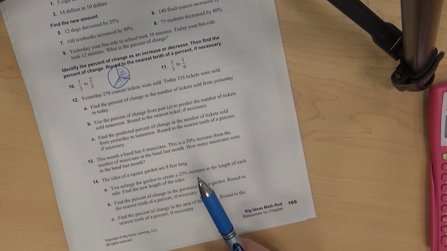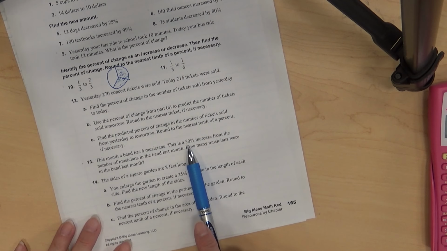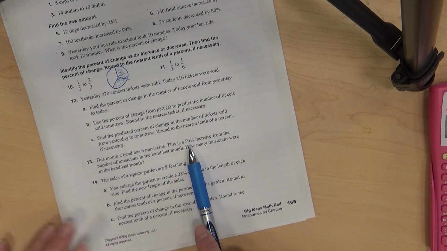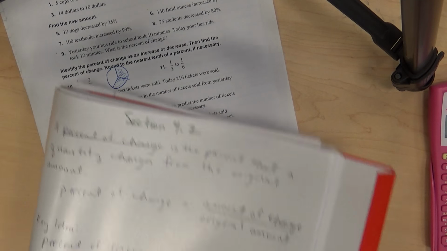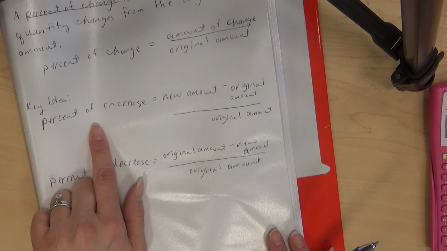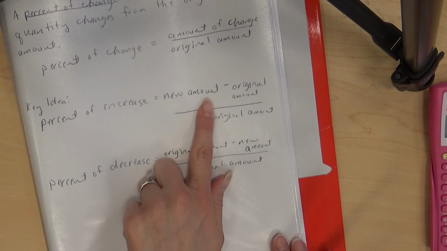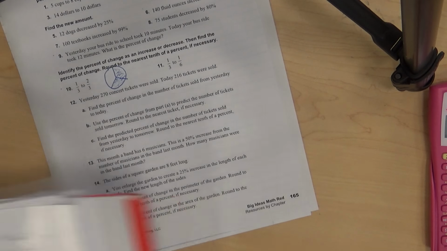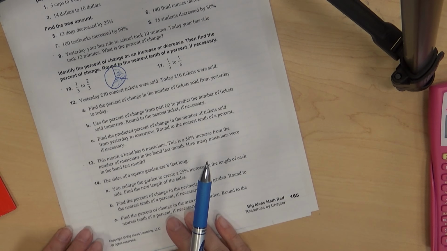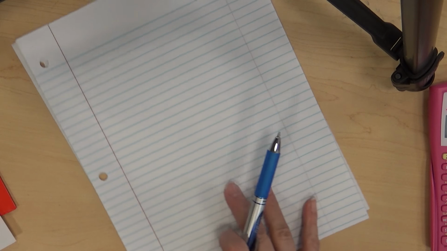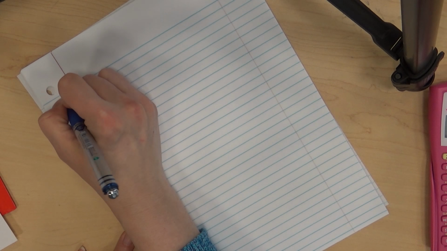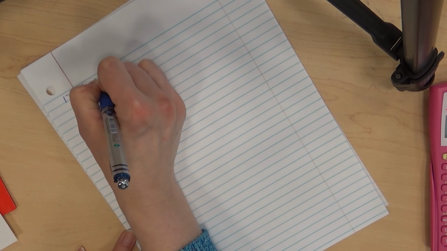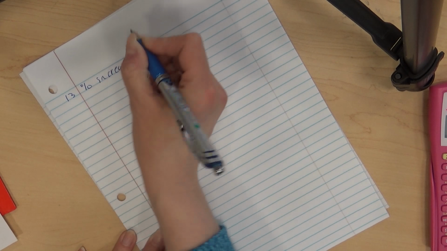So one way that we can think about this, notice they said percent increase. That's a 50% increase. Well, we know we have a formula for percent increase from our notes. It's the new minus the original divided by the original. So let's use that. So we have percent increase. I'm going to write my formula down.